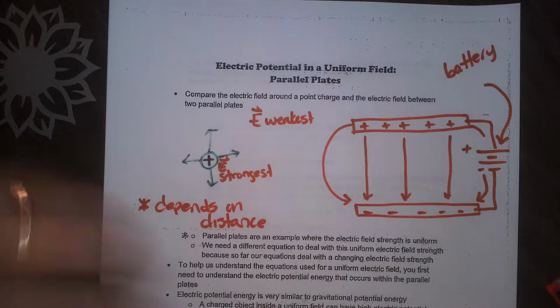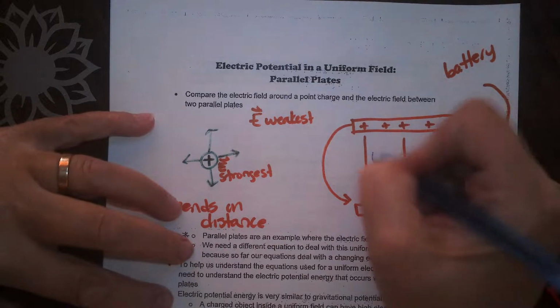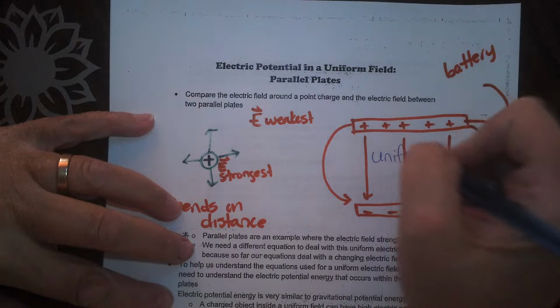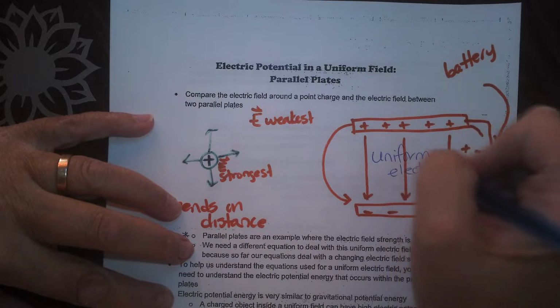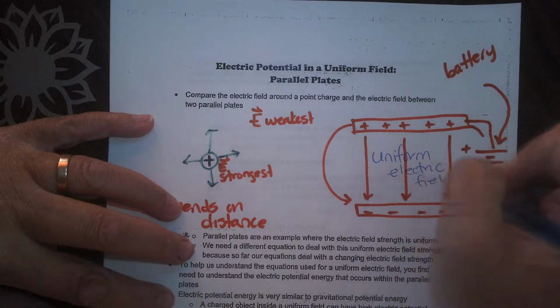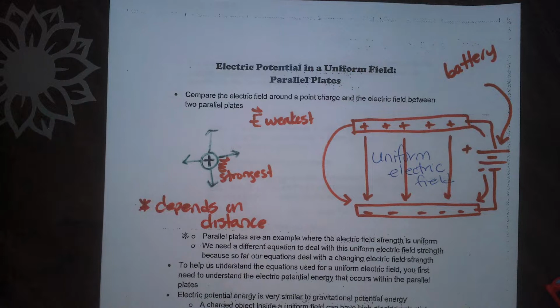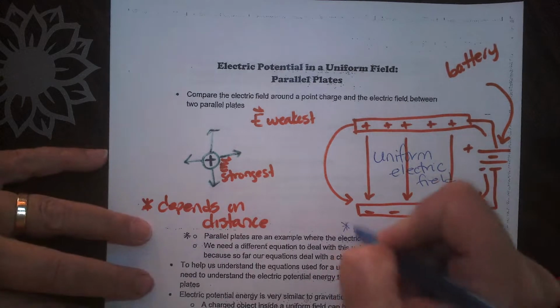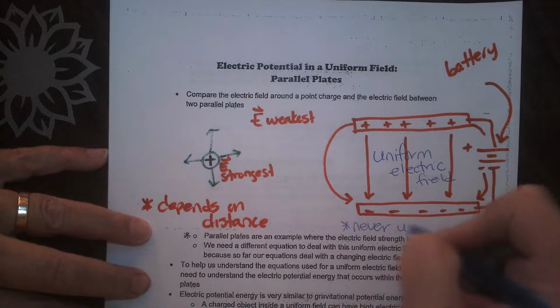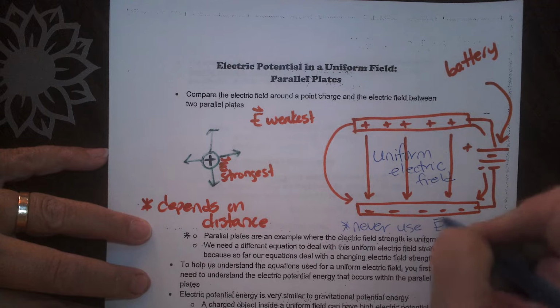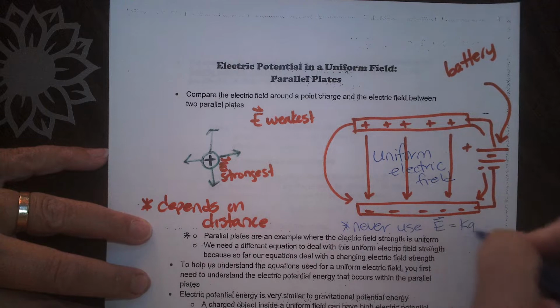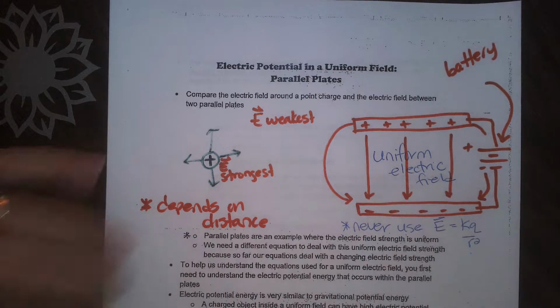I'm sorry. Okay, this is a uniform electric field because the plate distance is fixed. Okay? Because the plate distance is fixed, we never use electric field strength is equal to KQ over R squared.